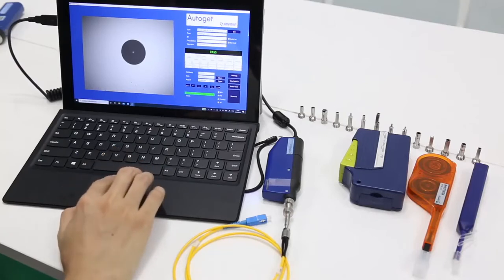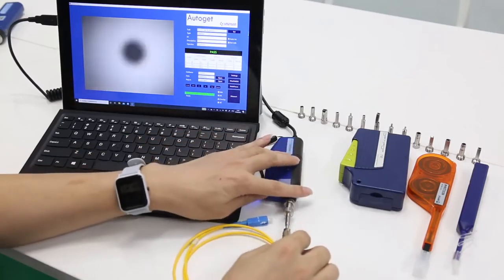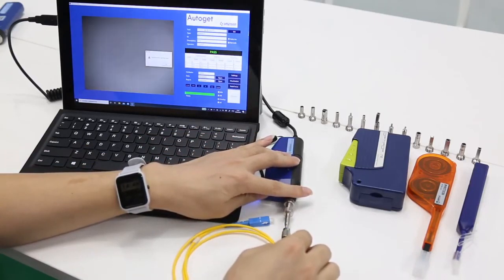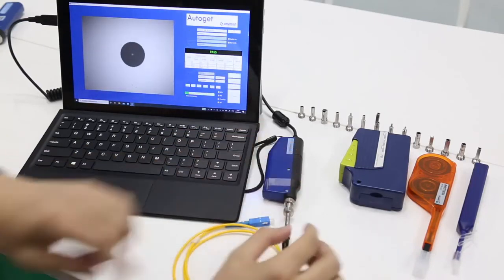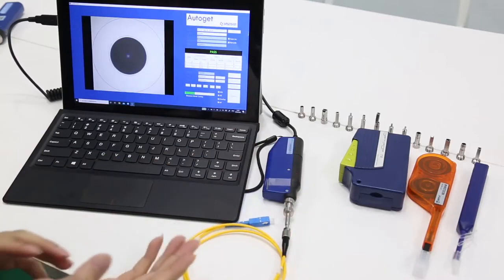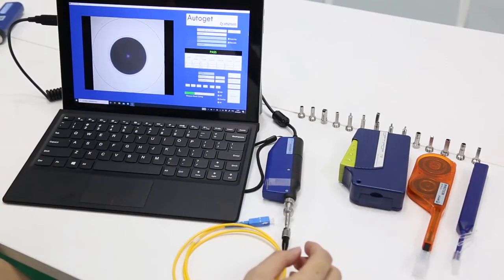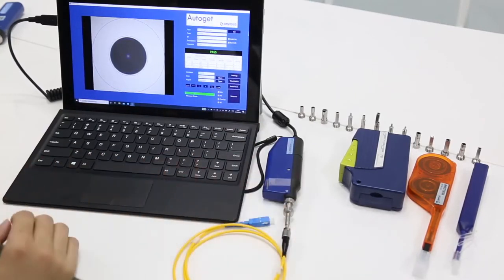And the user can take the function right here. The inspection can be automatically started after the fiber connector is inserted. You see that. Okay, that's all.